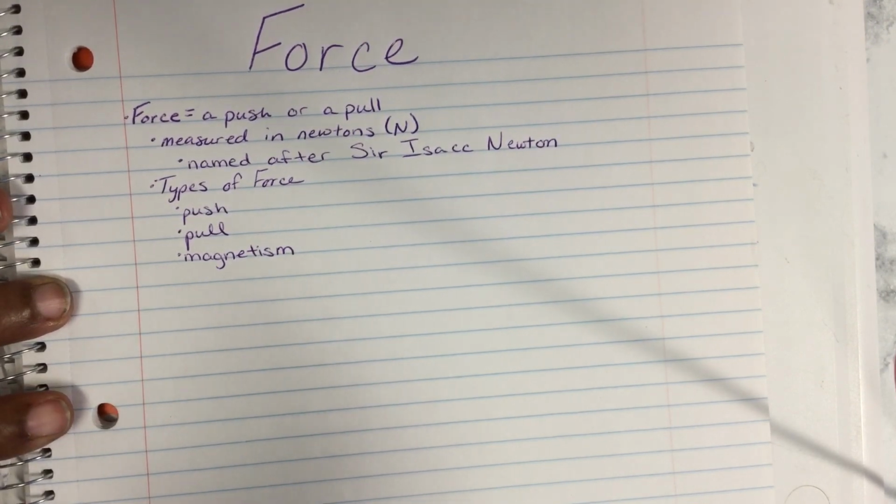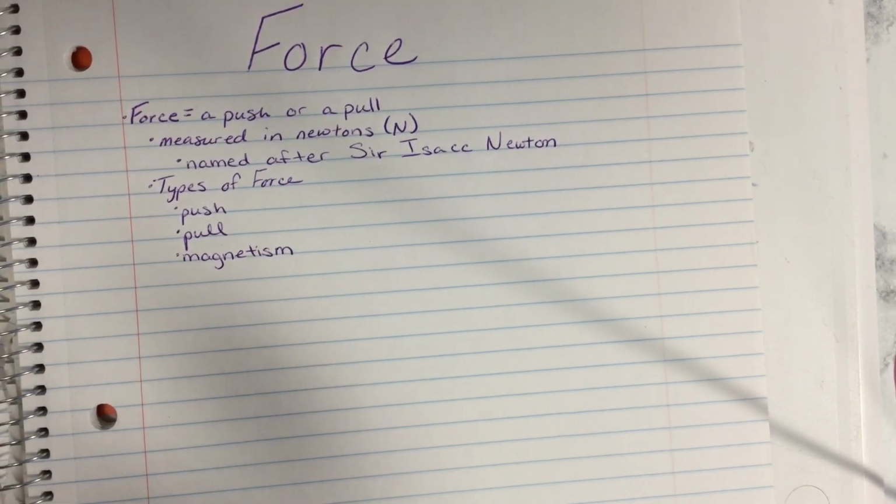Magnets have 2 sides. North side, south side, or negative side and a positive side. If we want to pull those 2 magnets together, you have to have opposite poles facing each other, so a negative and a positive side facing each other, in order to attract.